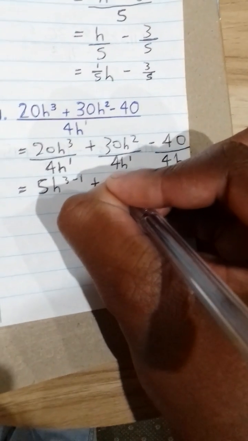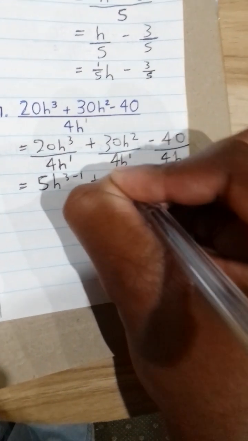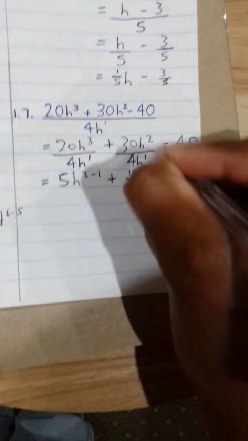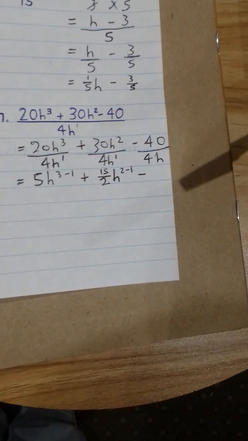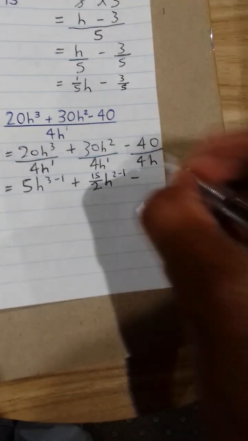Okay, but in the end you're going to get 15 over 2 h to the power of 2 minus 1, minus 40 divided by 4, 10 over h.